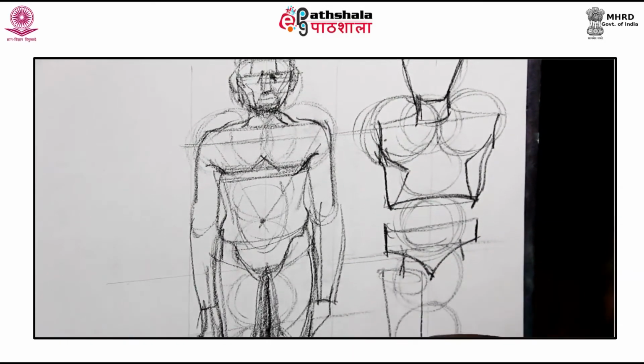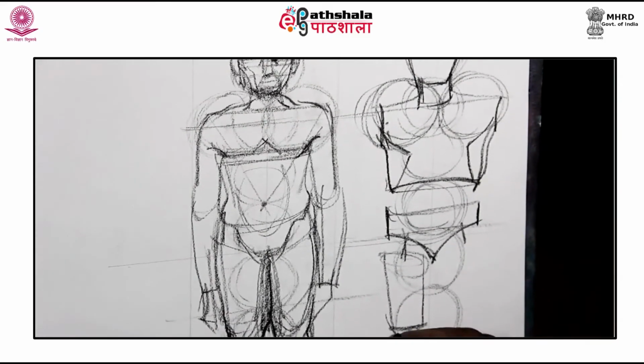And divide the length of the thigh from the pelvis to the knee downwards.